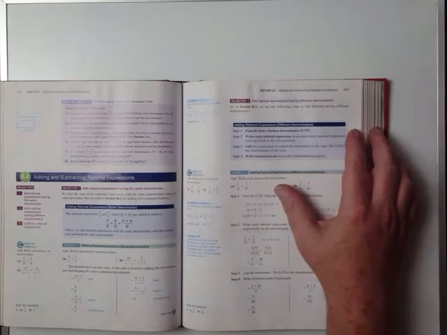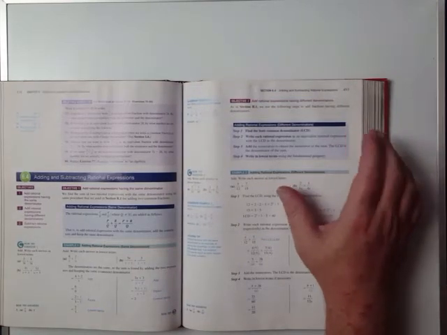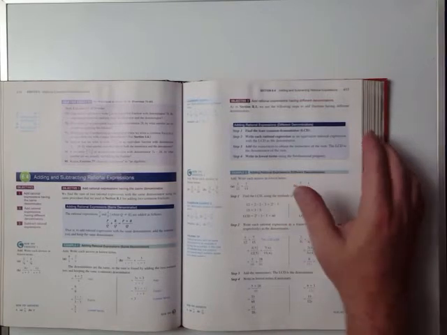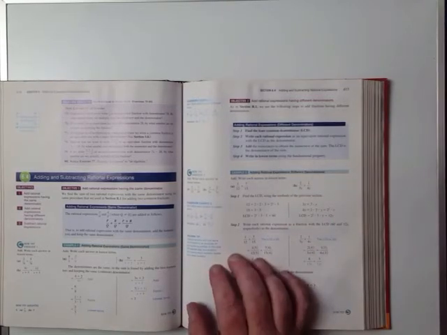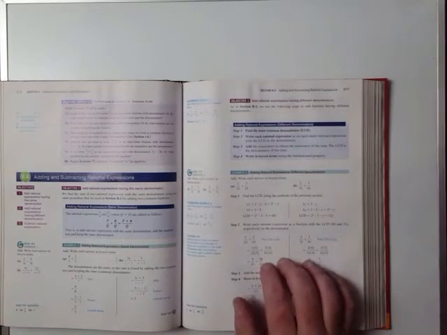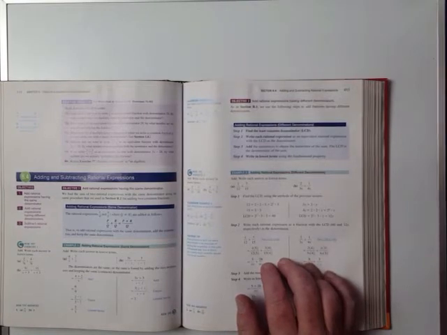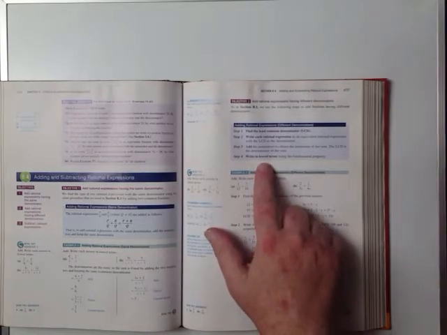Step 1, find the least common denominator. Step 2, write each rational expression with that denominator. We're going to worry about those two steps more next time. Step 3, add the numerators and write that result over this common denominator. Step 4, what?